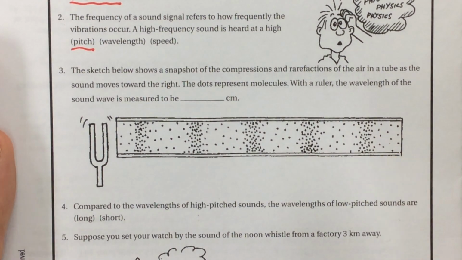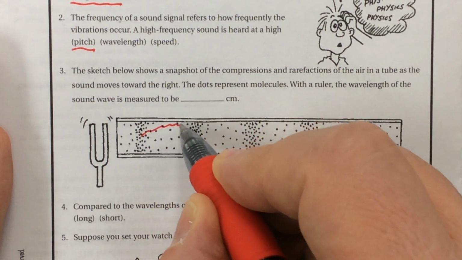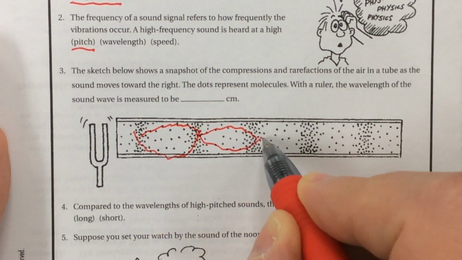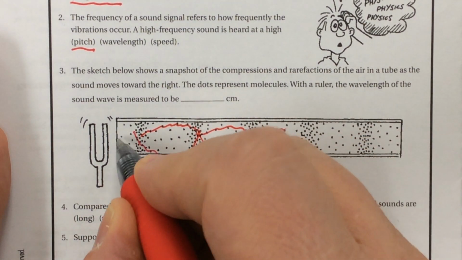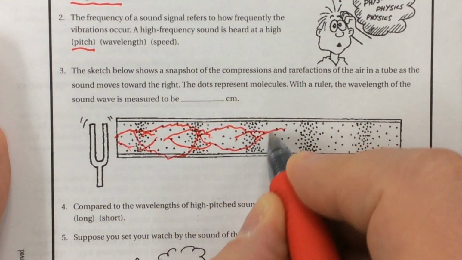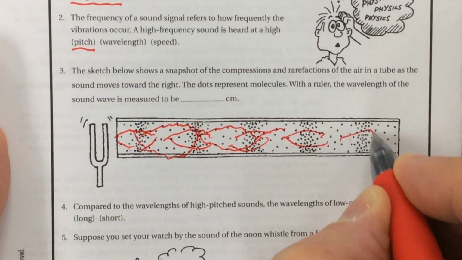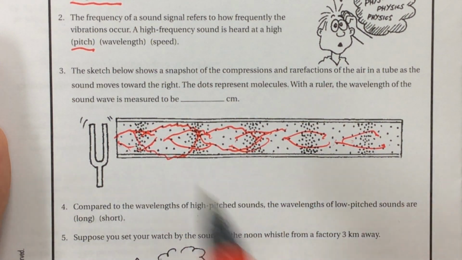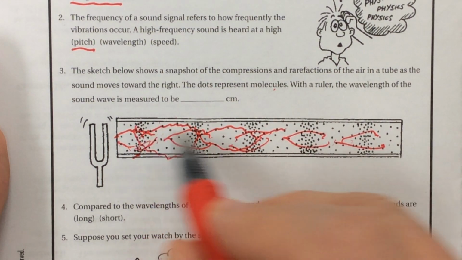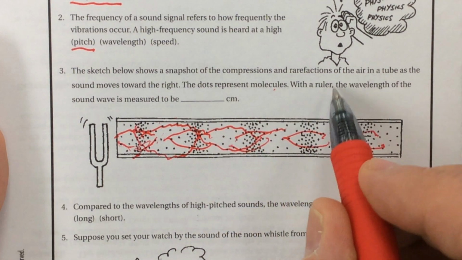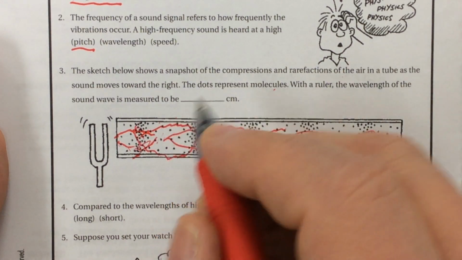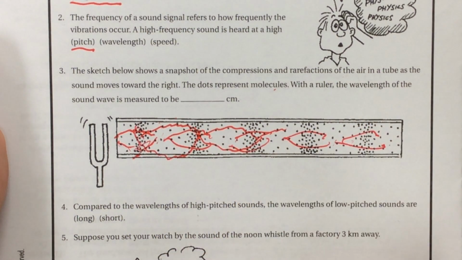This is what I was talking about in lab the other day. If these were the nodes, remember that we had these kinds of places in the string, where you had these places. Actually, it's backwards. It's here, and then rarefaction here and rarefaction. Remember, these are the harmonics that we talked about when we saw that in the string. So the sketch shows a snapshot of the compressions. So here's the compressions and rarefactions. So this would be one wavelength of the tube in air as the sound moves towards the right. The dots represent, I guess, the air molecules.